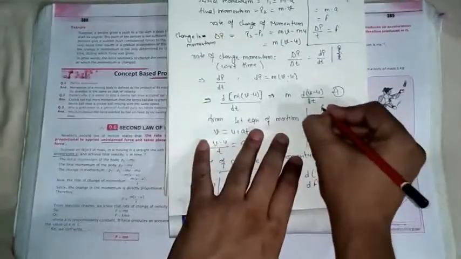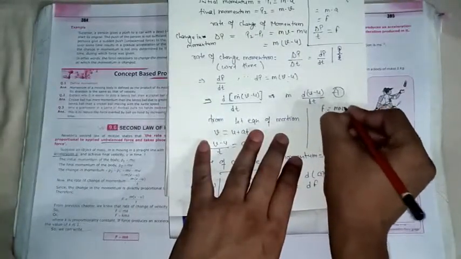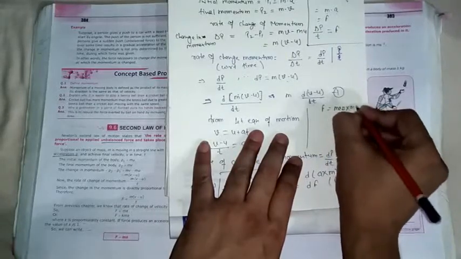Unit of force. So you know that F is equal to mass into acceleration.